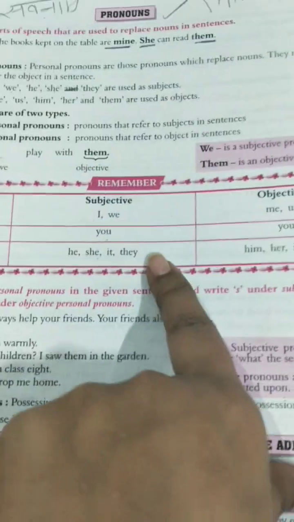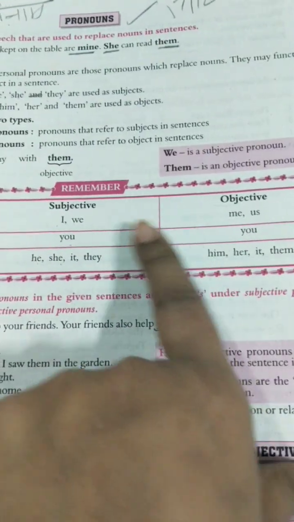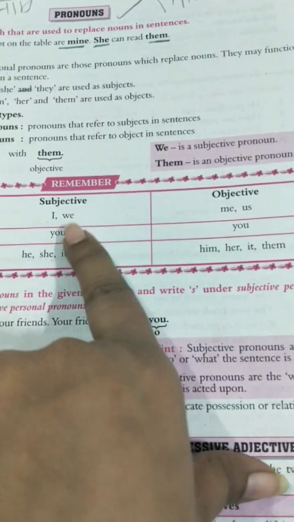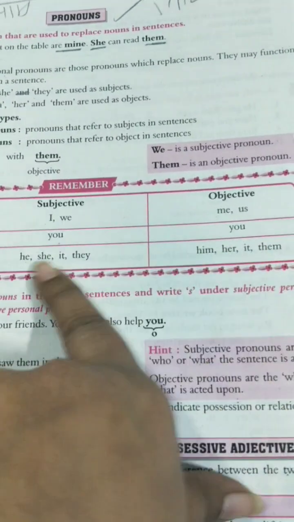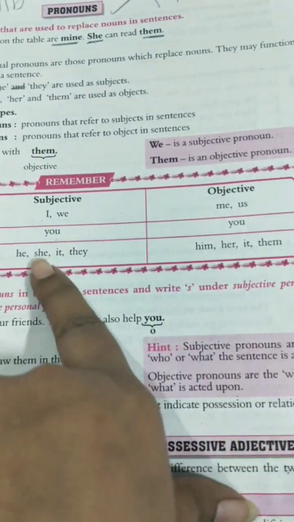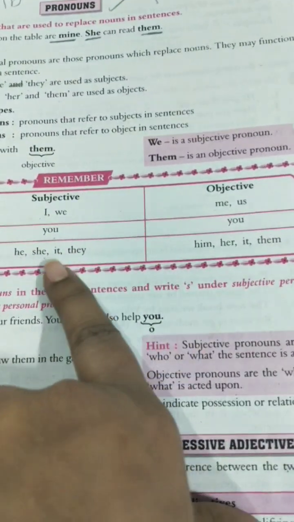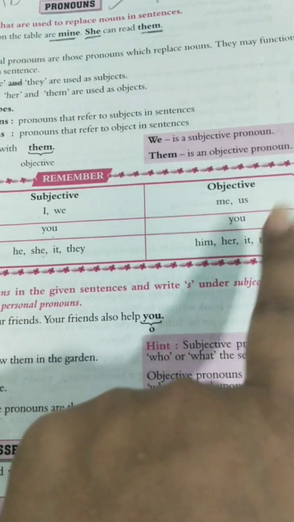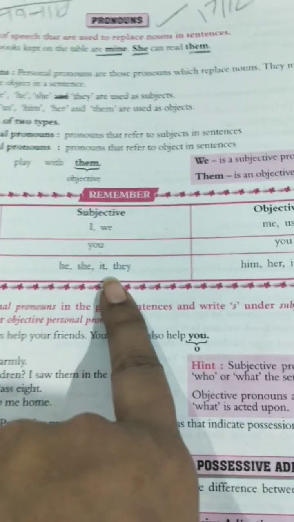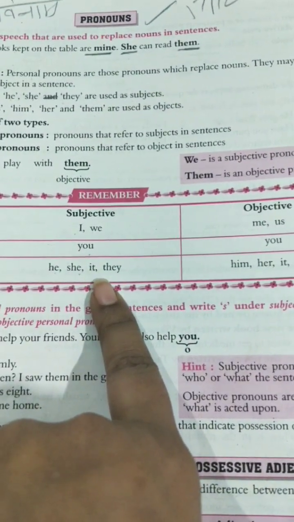If you want to use these words as an objective, I will become me, we become us, and you will remain you. He will become him, she will become her, it will remain it, they will become them.